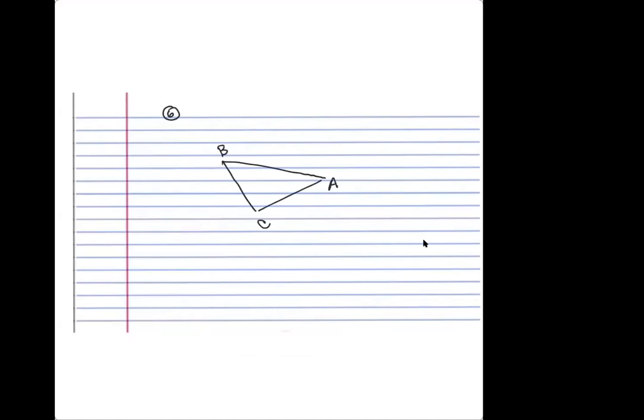And then they tell us little b is 58. And little b is opposite big B. And then it tells us little c is 66. I hate when I'm sloppy. And angle B is 41.